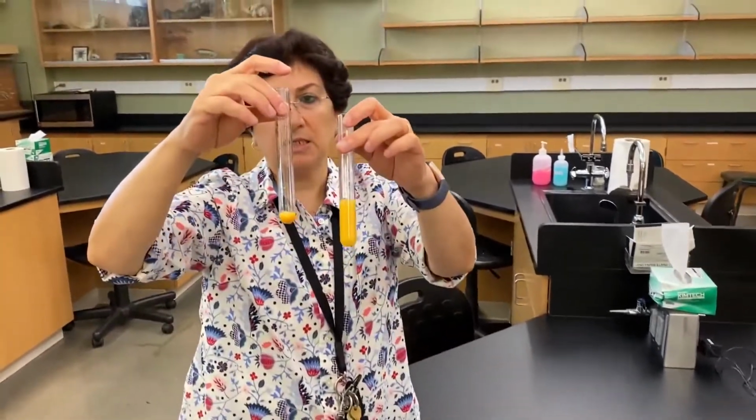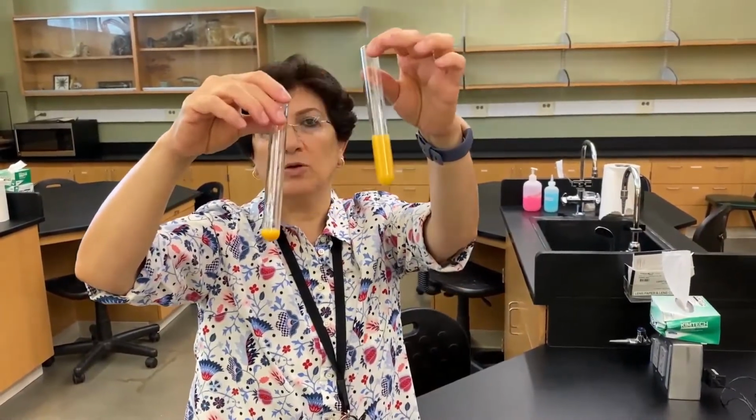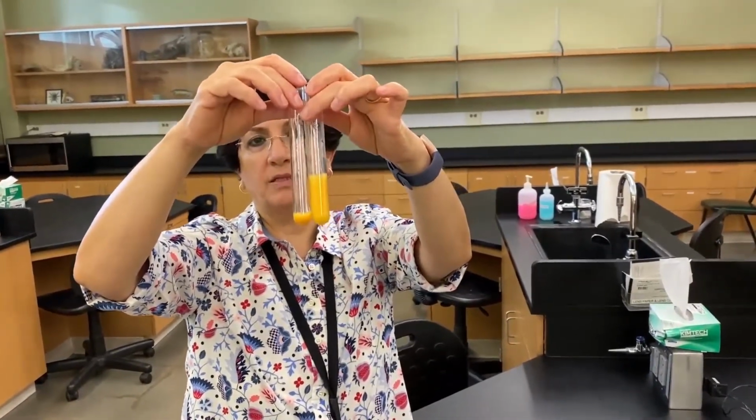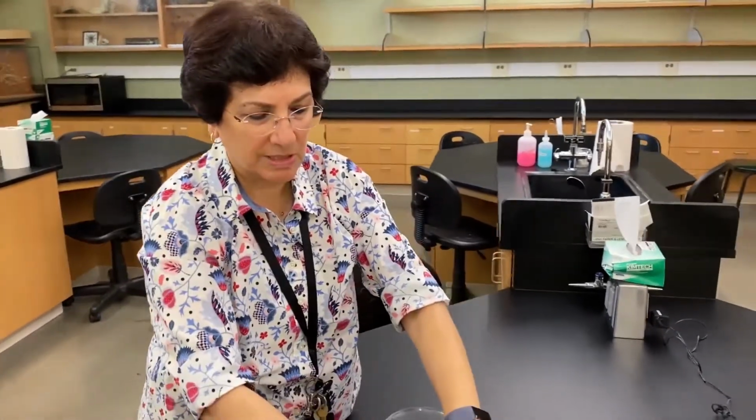Here we tested inside and outside for glucose, meaning did glucose leave the dialysis tube? It did. So again, if you are asked the question, why did glucose leave the dialysis tube and not starch? Obviously, it's because of their size. Starch is much larger than glucose. Okay, guys, that concludes this particular experiment for you. We're gonna move on and see what happened with our osmosis in potato experiment.